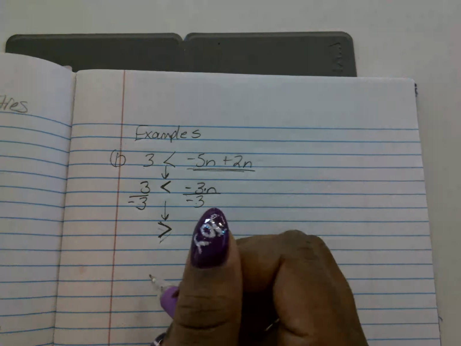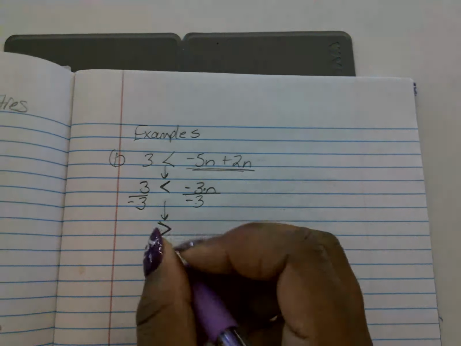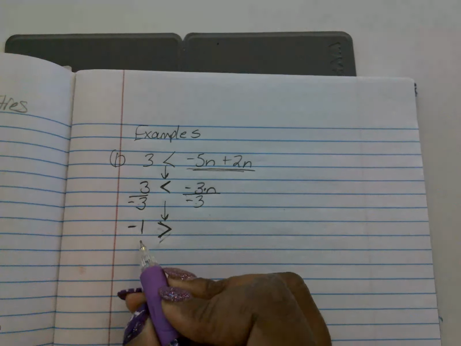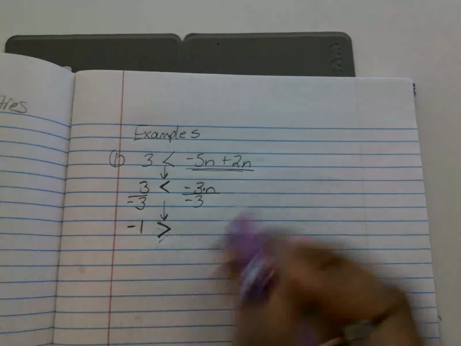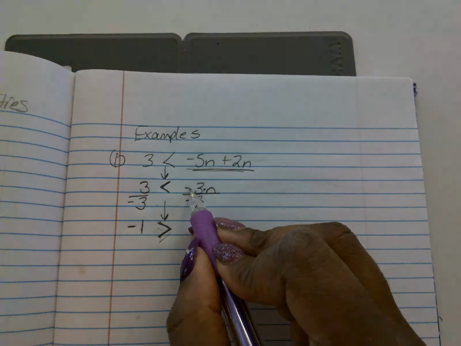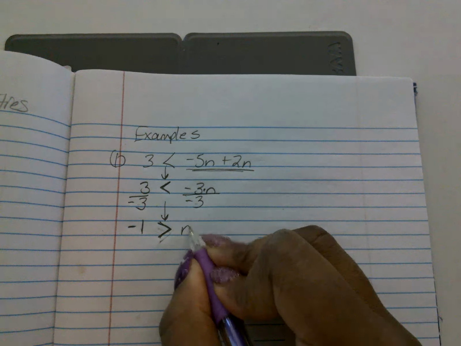What is 3 divided by a negative 3? Negative 1. 3 goes into negative 3 one time, and it's a negative. A negative divided by a negative is going to give me a positive 1n.